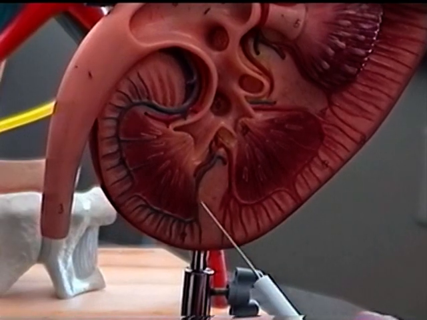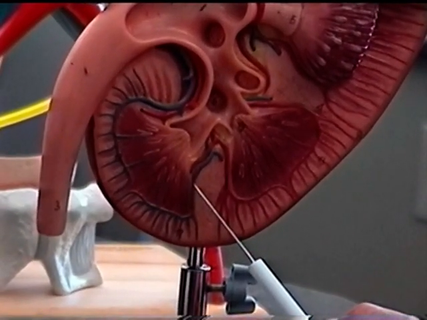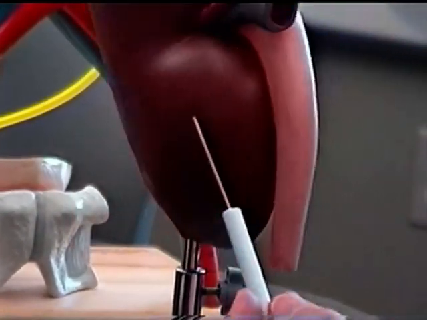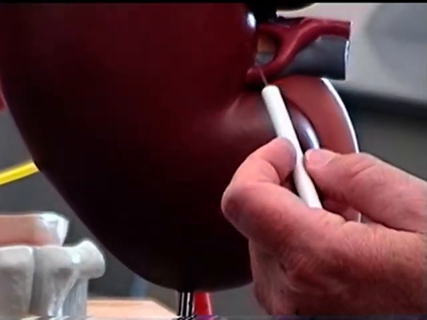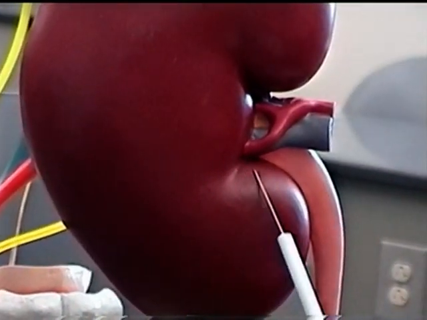Arcuate veins pass through columns, so interlobular veins. And then interlobular veins are going to come together to form these branches that we're seeing right here. Now here's a discrepancy in anatomy.